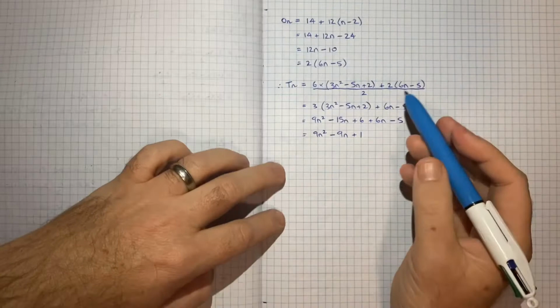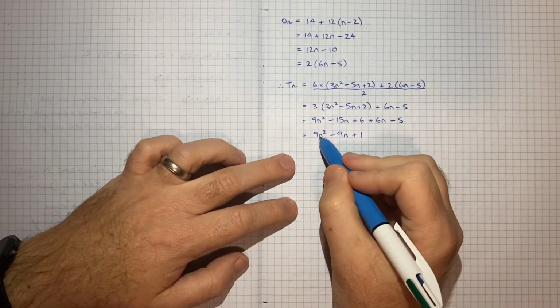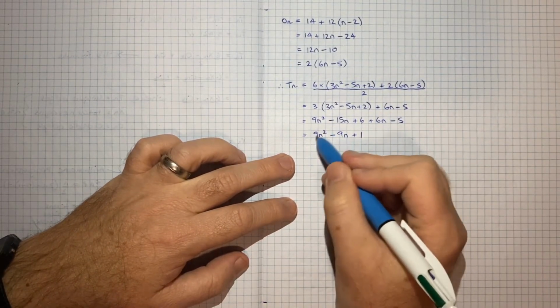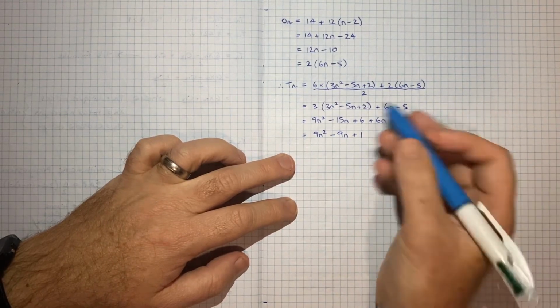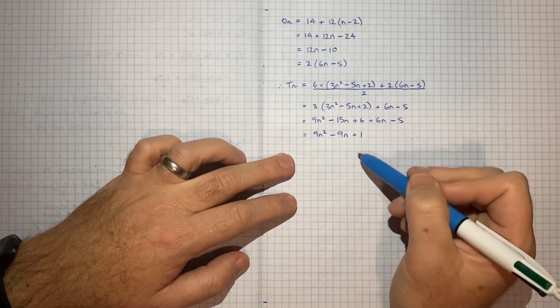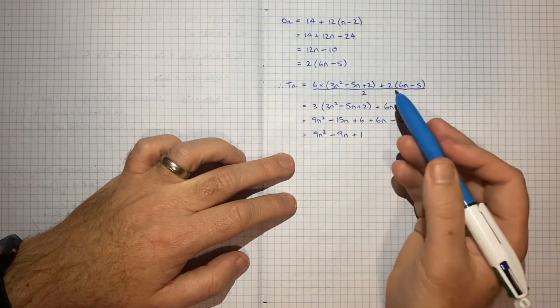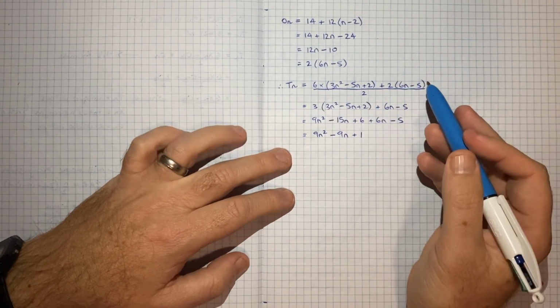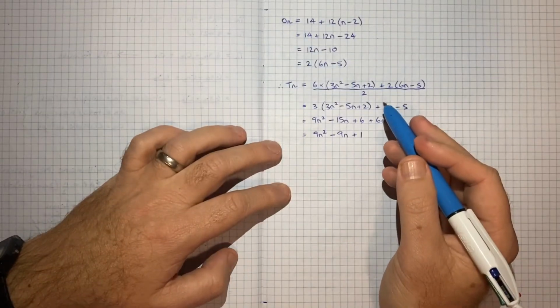Hopefully that's clear. If you put 1 in here, you'd get 9 times 1 minus 9 times 1 is 0, plus 1 is 1. We know that the total number of edges isn't 1. T1 is actually 6. But from T2 onwards, we can use this.